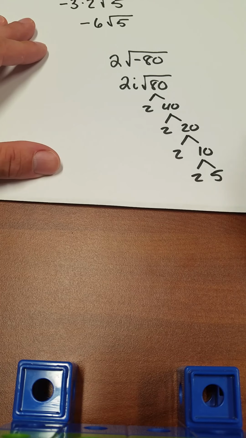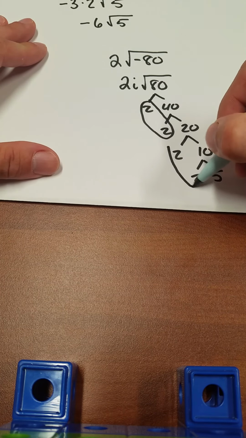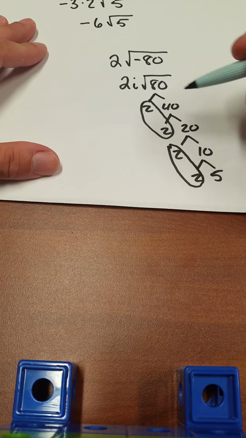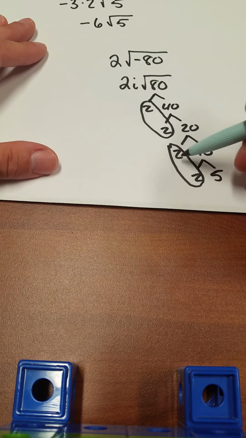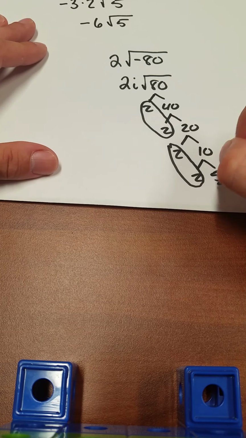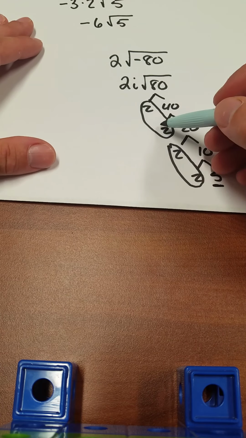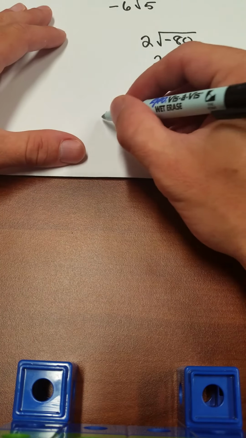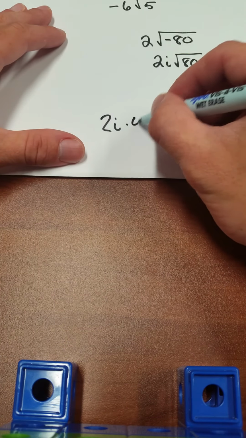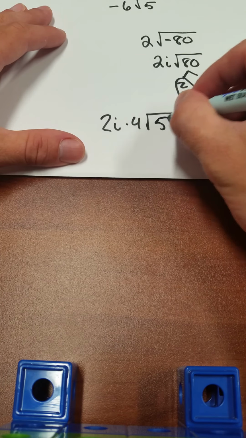Okay, circle your pairs. So we have pairs there and pairs there. Now this one has 2 sets of pairs, which means I actually get to bring out 2 numbers. And then it has this 5 that's left alone, so it has to stay underneath. So we have 2 and 2. So 2 times 2 is 4. So 4 is the number coming on the outside. So we have 2i times 4 square root, and then the 5 is left underneath.